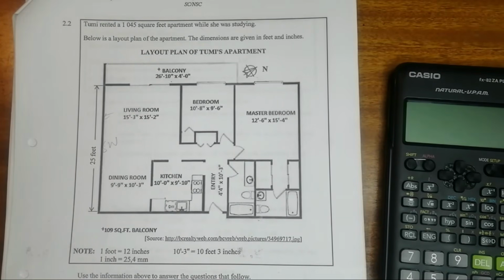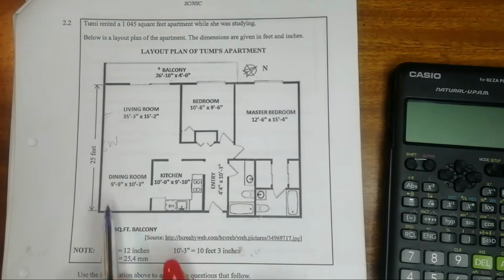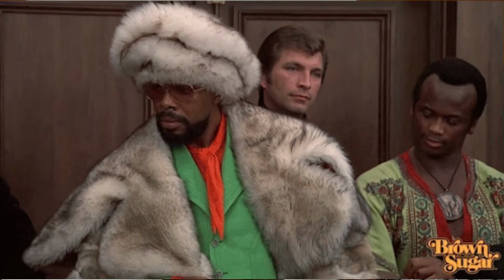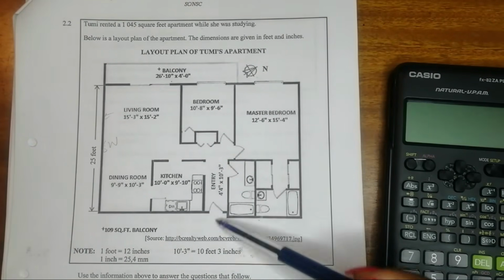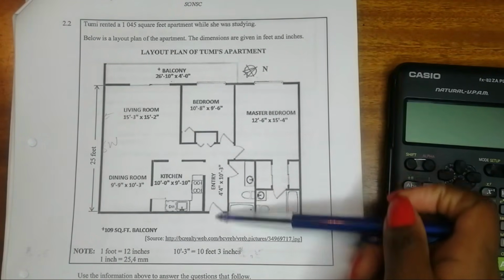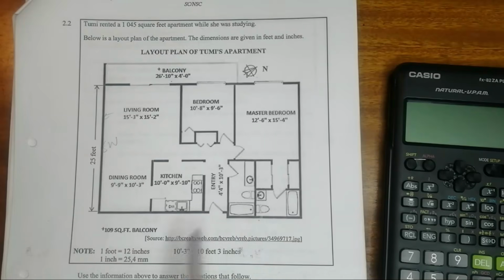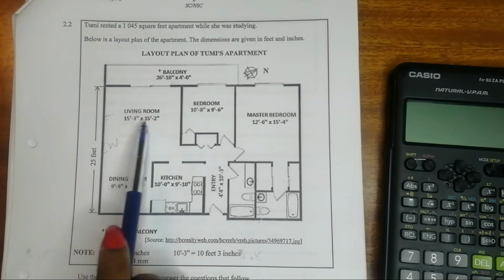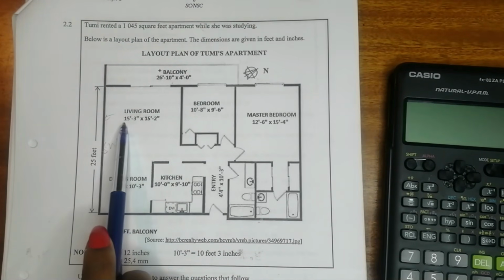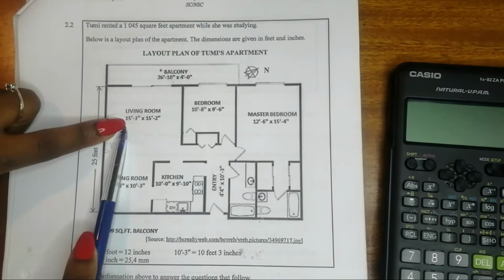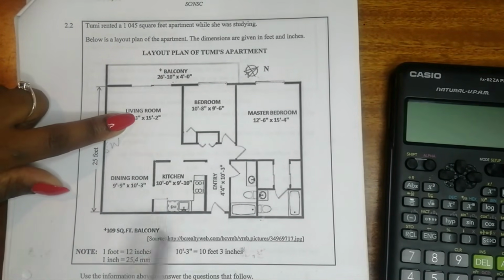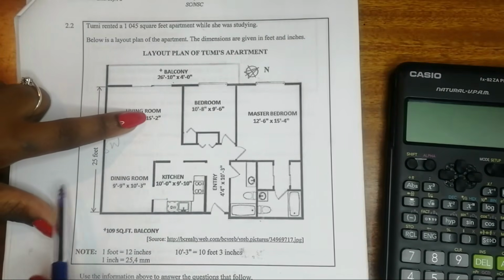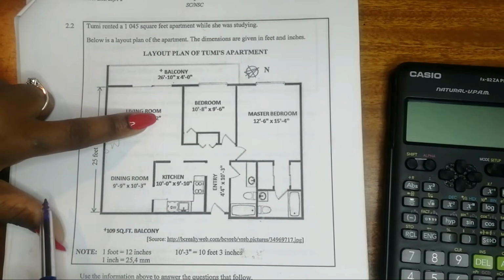And then just to have a look at this layout plan, Dumi is living large in Canada. She's got a living room, a dining room, a bedroom, a master bedroom, a kitchen, an entry, and obviously a bathroom. And these are the dimensions for her living room: it's 10 feet, because it's a single quotation mark, and 3 inches, because it's a double quotation mark, by 15 feet and 2 inches.